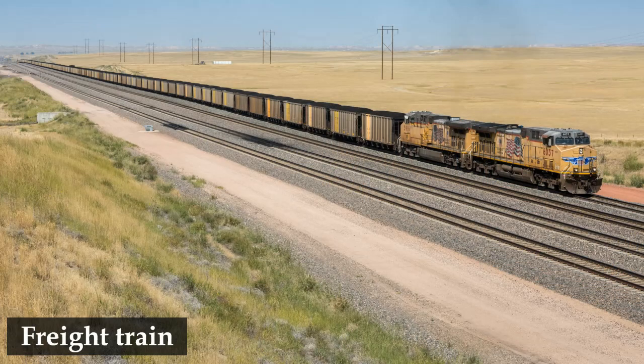And this is a freight train, a train that transports goods. As you can see here, they are transporting, I don't know if this is coal or iron ore, I'm not sure. But as you can see, it is way long. It's several kilometers long. That is why trains are very efficient to transport goods in medium distances.